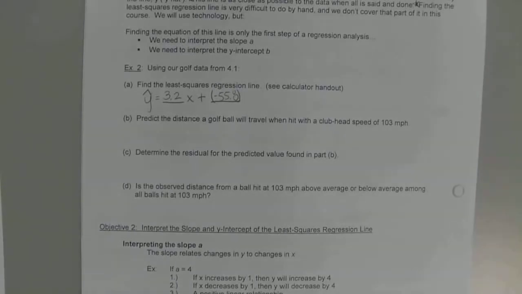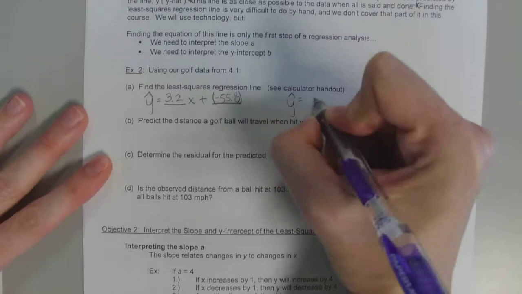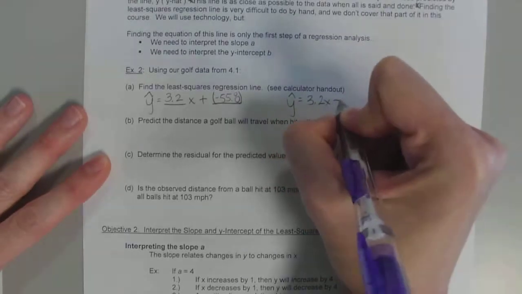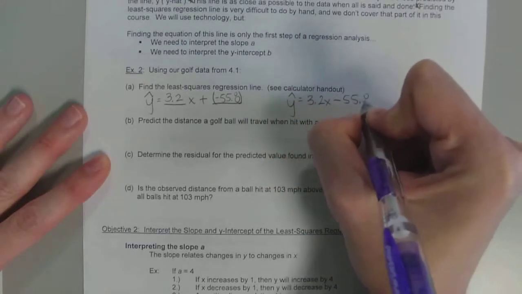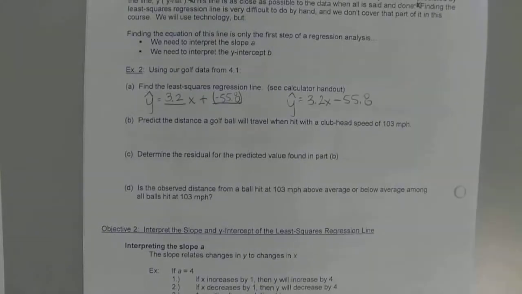So what will I look for on my worksheets and on the test? Y hat equals 3.2x minus 55.8. I will accept either one because my math lab pushes you kind of towards that, to me, incorrect way. But I preferred this one. Are there any questions of where the 3.2 came from or the negative 55.8? Just straight from your calculator. Don't forget the x. The x is that variable for the club speed, okay?